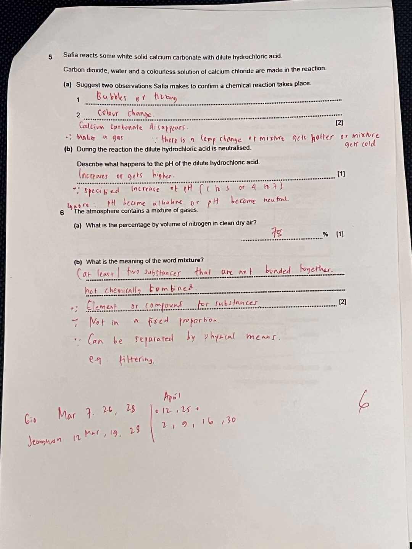During the reaction, dilute hydrochloric acid is neutralised. Describe what happens to the pH of the dilute hydrochloric acid. Increases or gets higher.